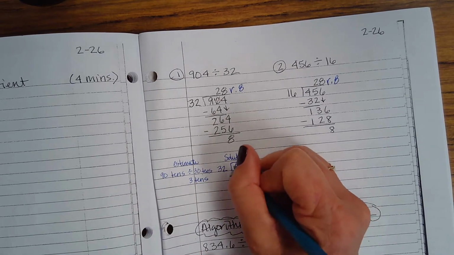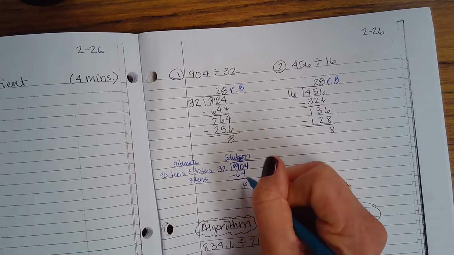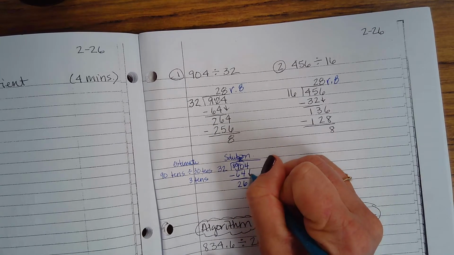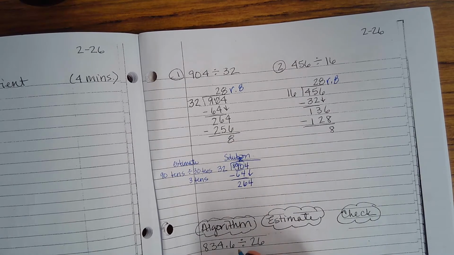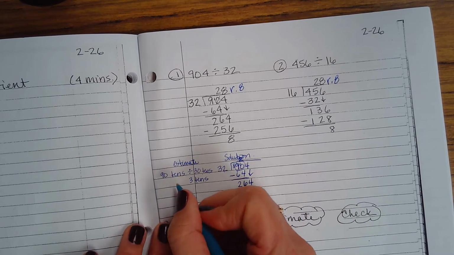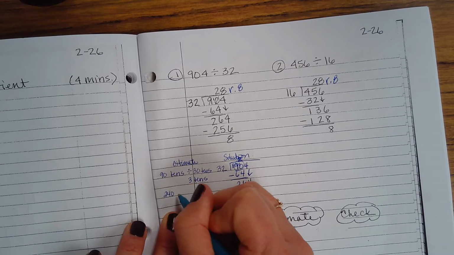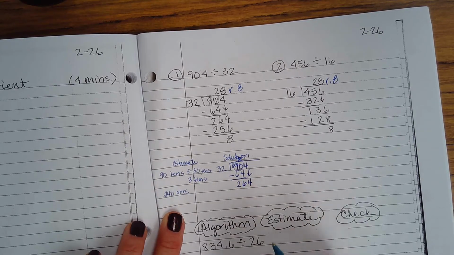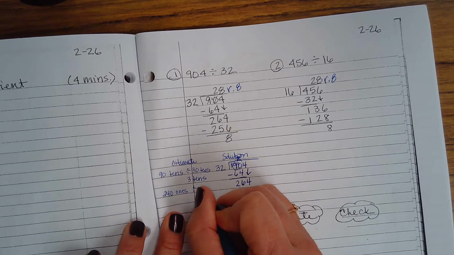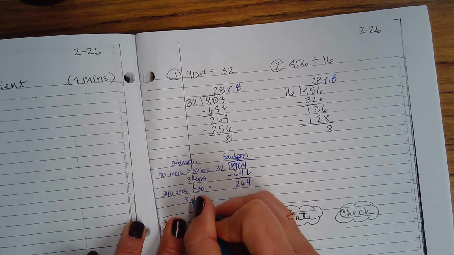Now we're going to subtract. And 9 minus 6 is 3. Wait, 8 minus 6 is 2. And now we're going to bring down the 4. Okay? Now, let's do a little estimating over here. So 240 ones divided by 30 is going to give us 8 ones.